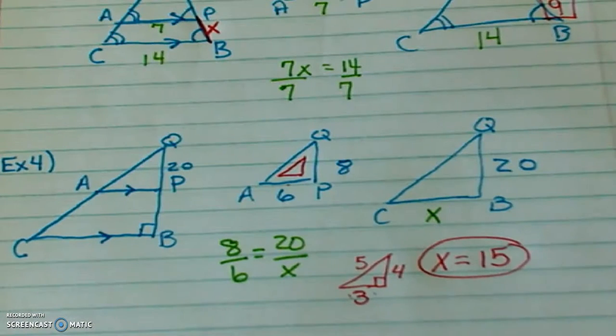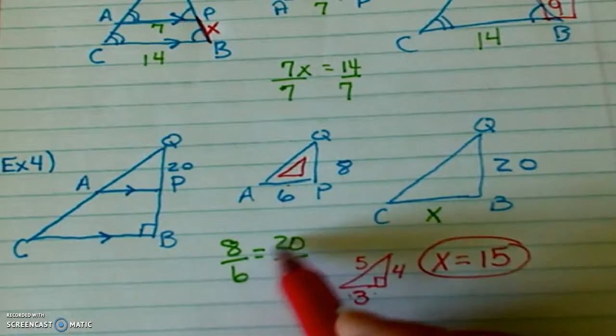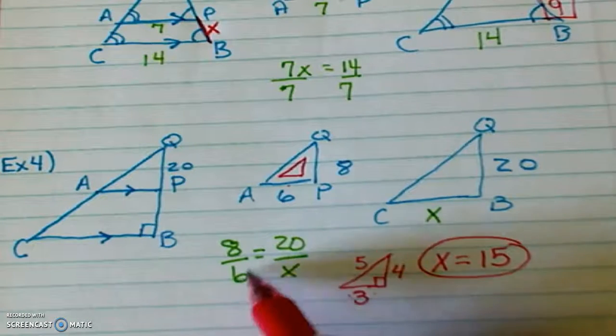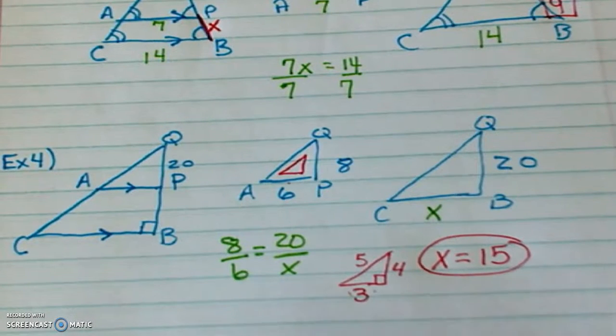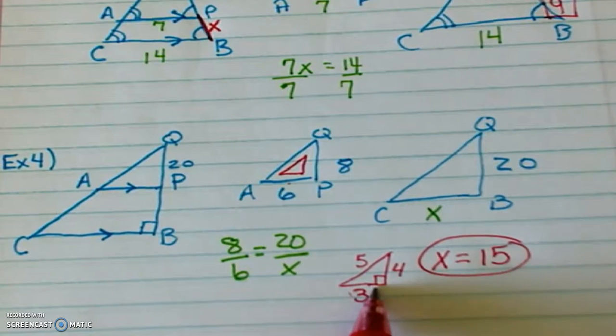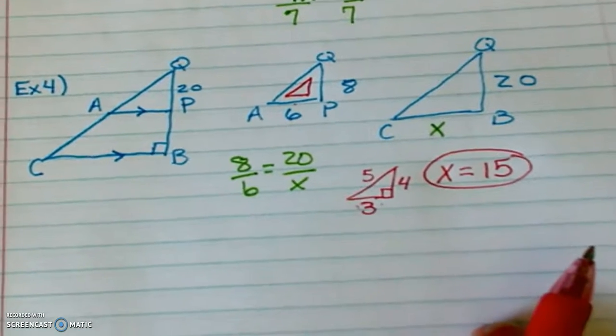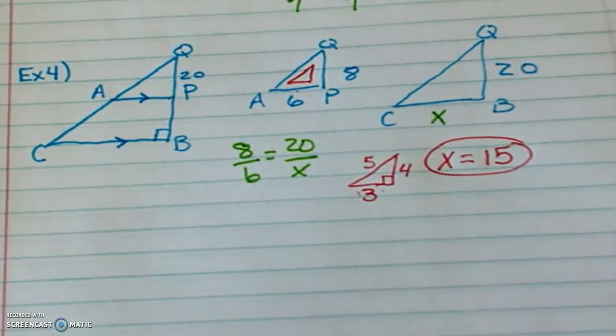Now, be awfully careful of that type of problem. Like I said, if you're going to solve here, go ahead and take your calculator, 20 times 6 and divide by 8. For some of you, that's going to be faster. But never forget that you do have that 3, 4, 5 triangle. And there's another special right triangle, and I will get to that in the next video.